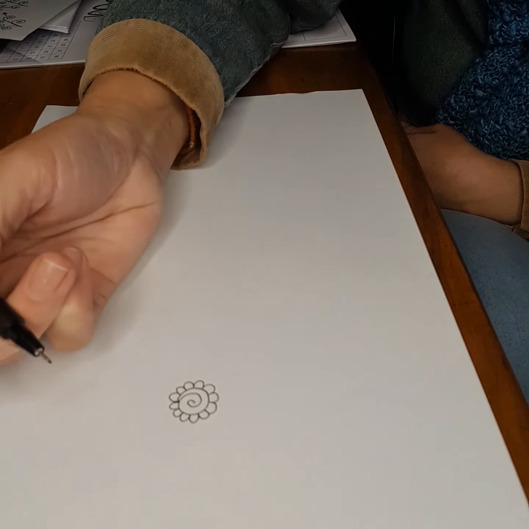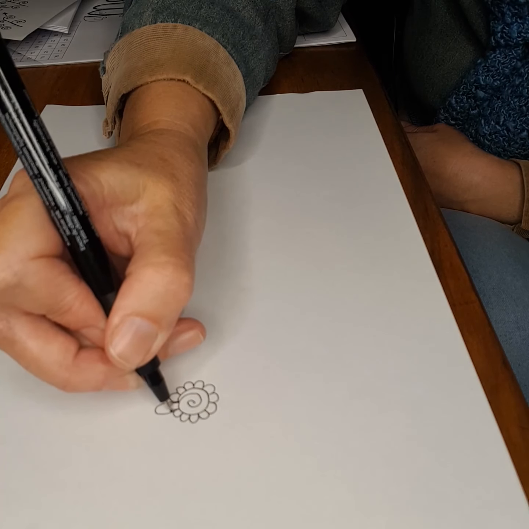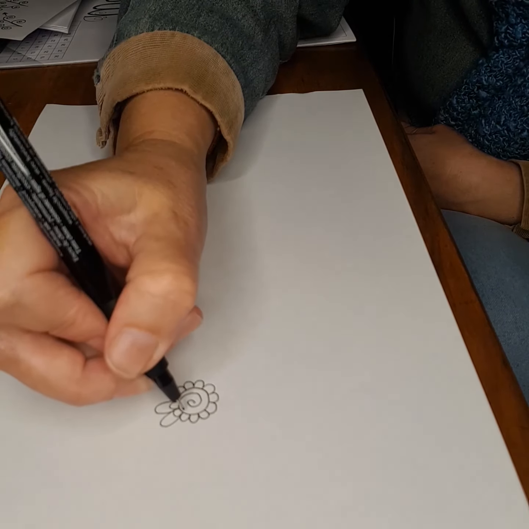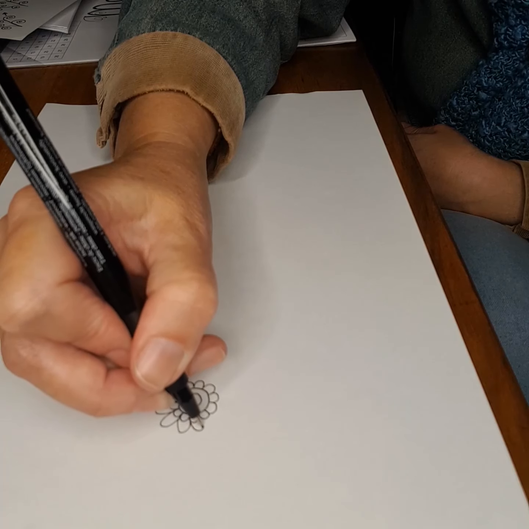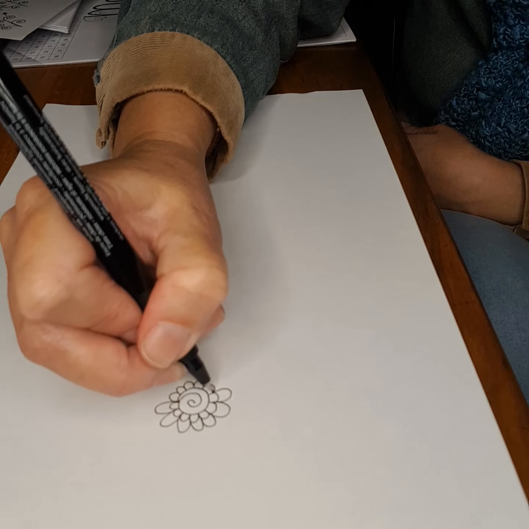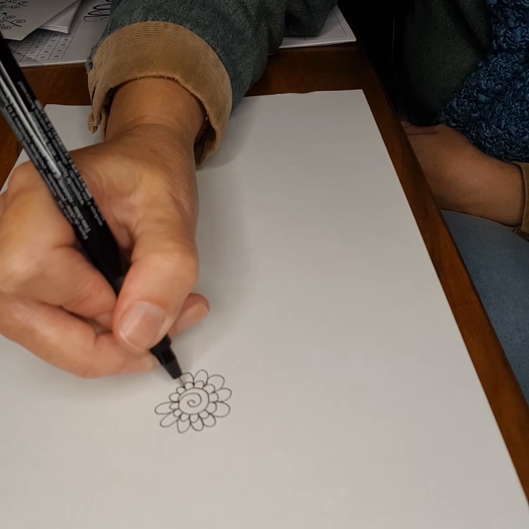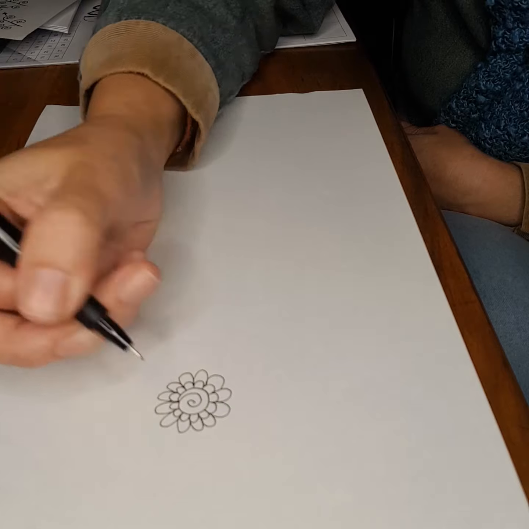You can leave it like that, or you can do a second row of petals, a little bit bigger. If you want to make a big flower, you can do more rows. And you will see it's one continuous action most of the time.